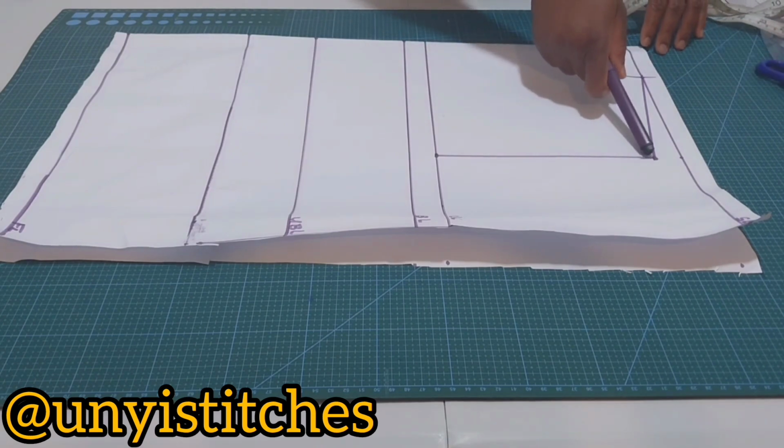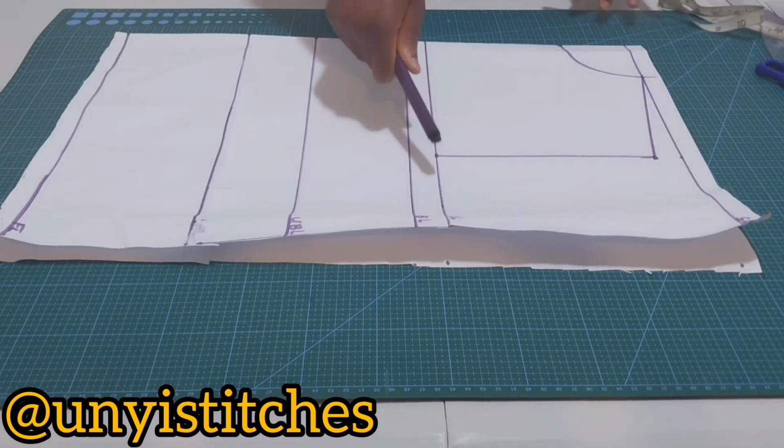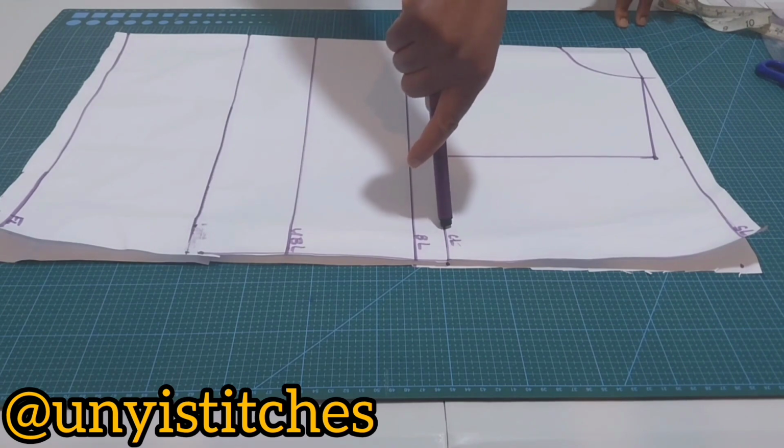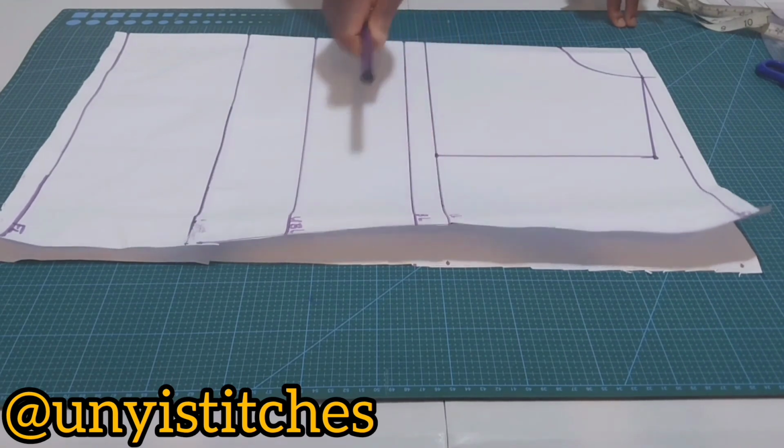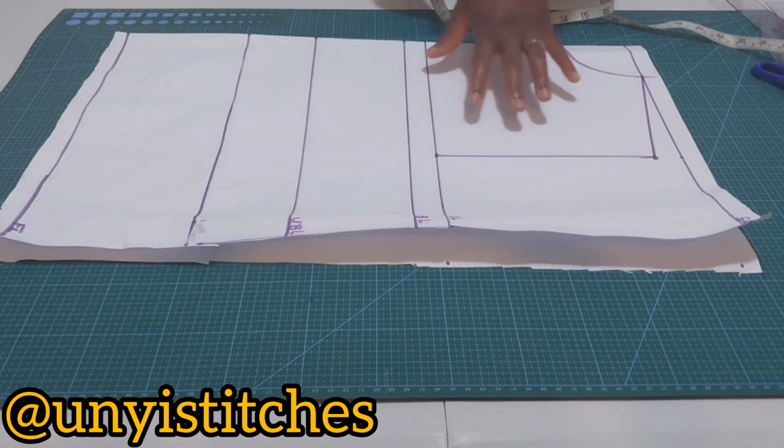And then I connect my shoulder slope with a straight line to meet my chest line. For you to have your chest line, you can divide your bust measurement by 6 plus 1.5. That will give you your chest line. So let's continue from here.